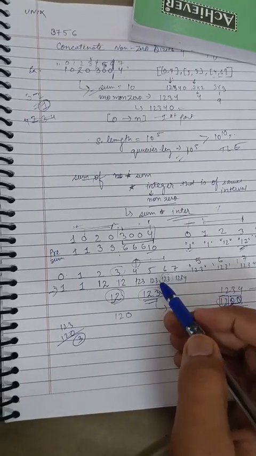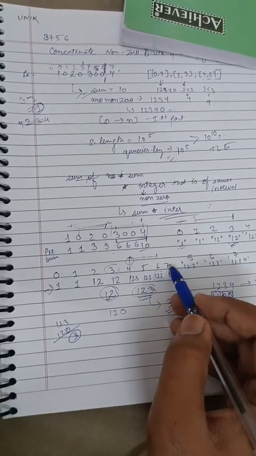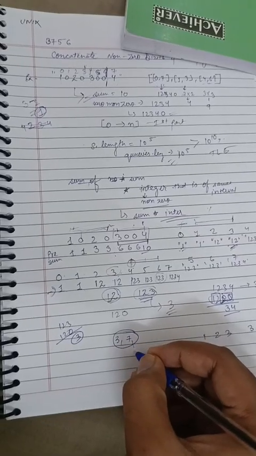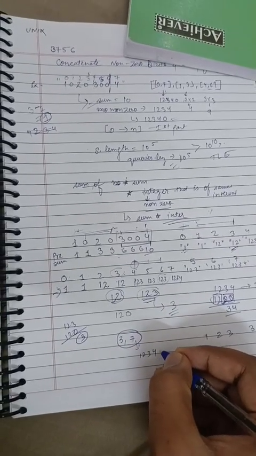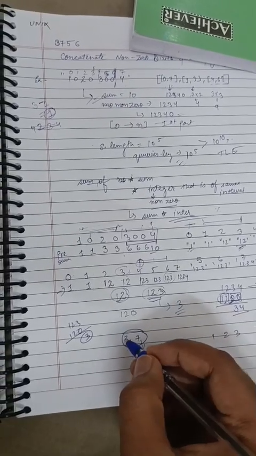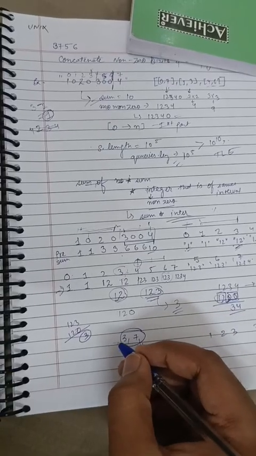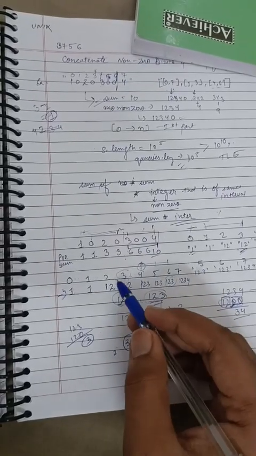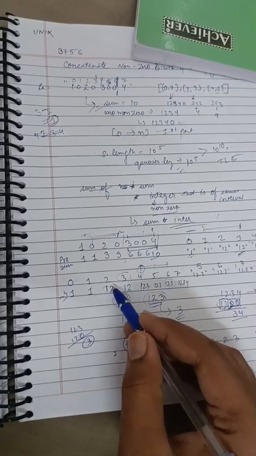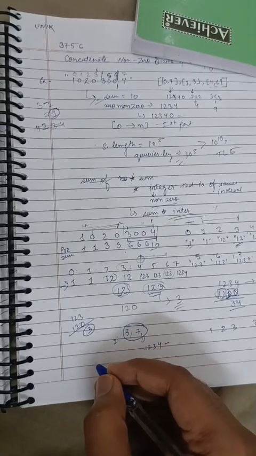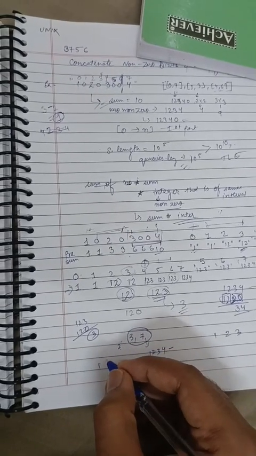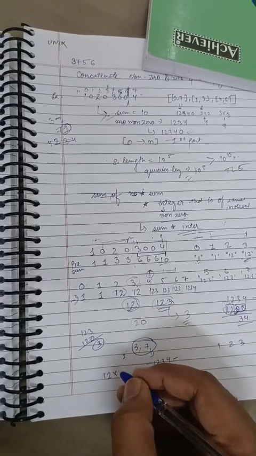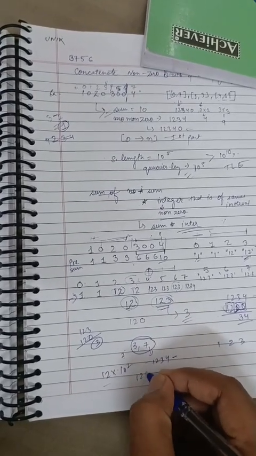Similarly, if I have to find, let's say, the interval 3 comma 7, I will take the element at the 7th index, 1 2 3 4. I will subtract the element at index 2, that is 12, multiplied by 10 to the power of the size difference. The size difference between 12 and 1 2 3 4 is 2, so 10 to the power 2, meaning 1200, right?